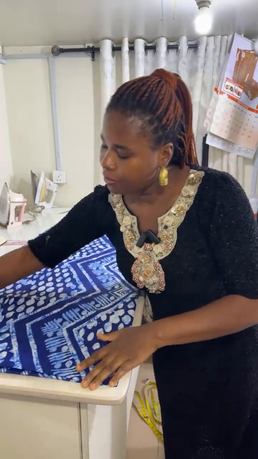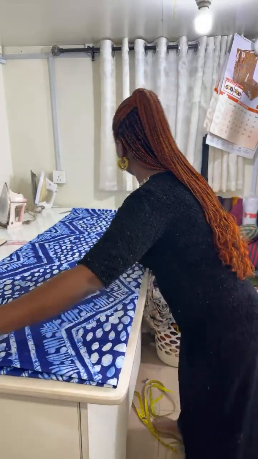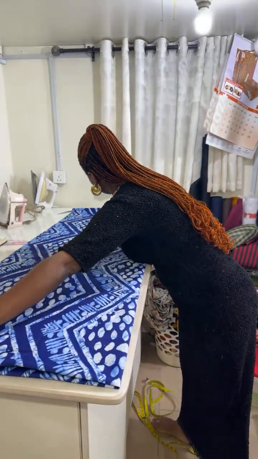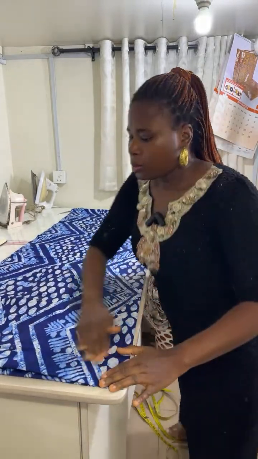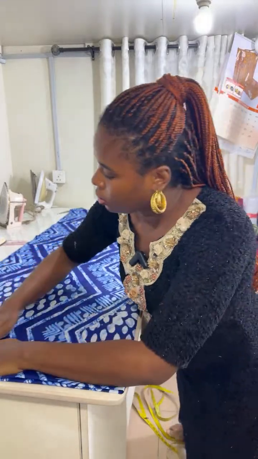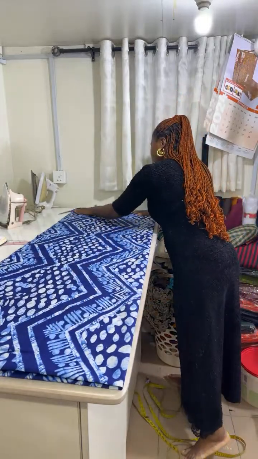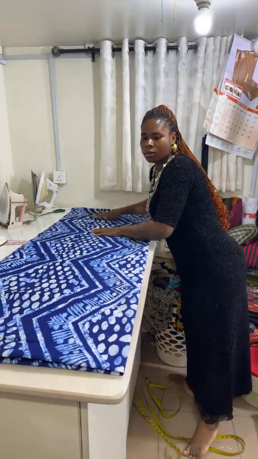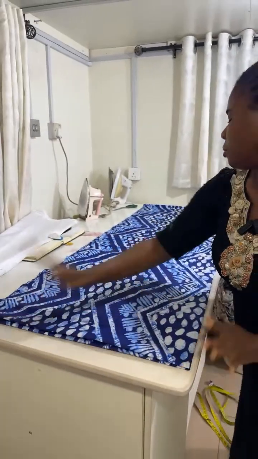So this fabric is folded into 4. So here we have it on fold. Here also is on fold. Okay.